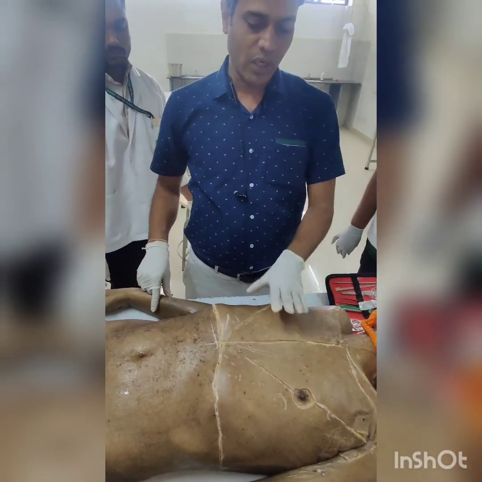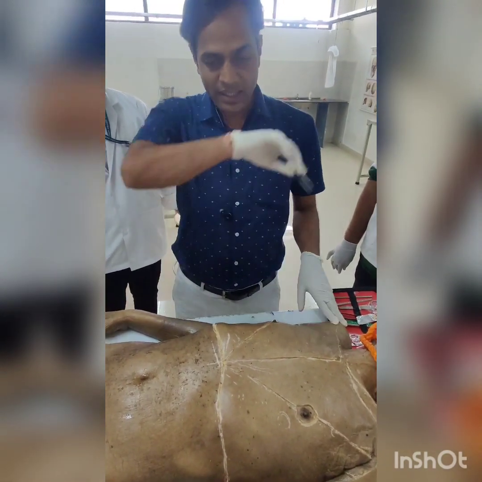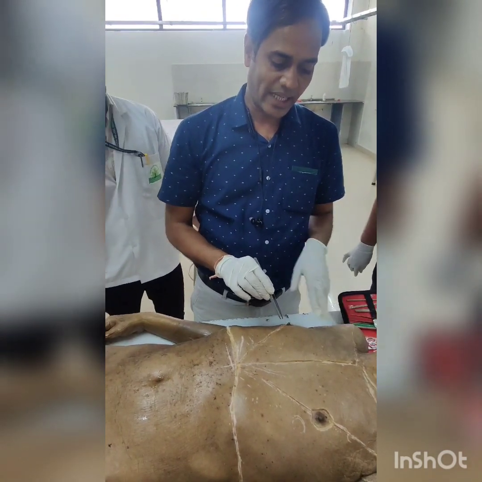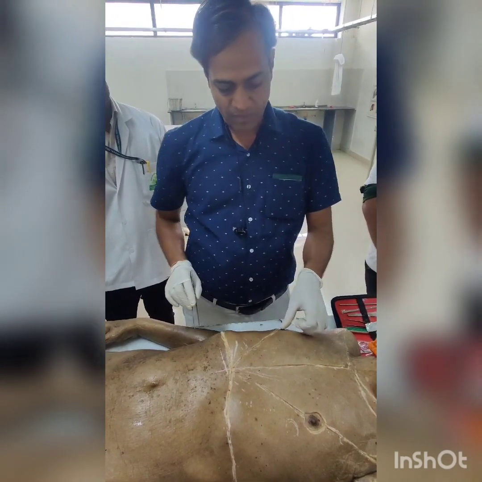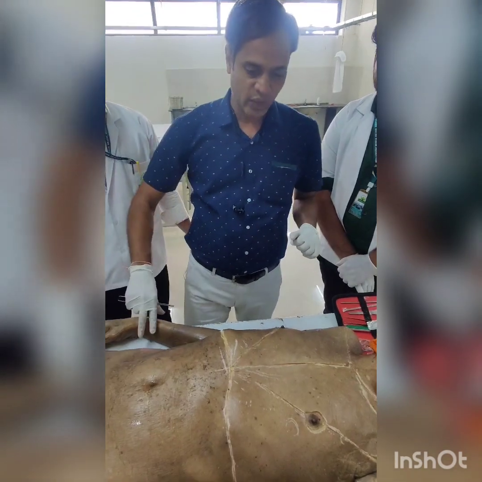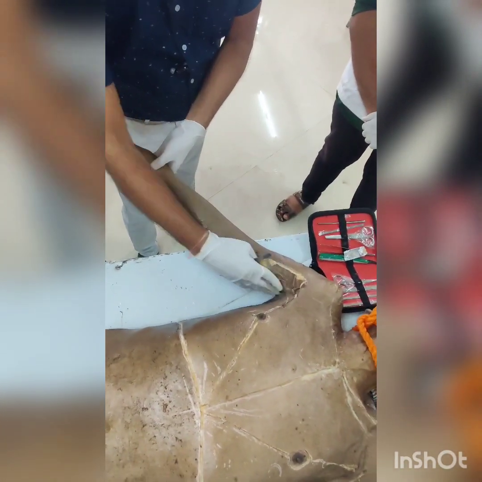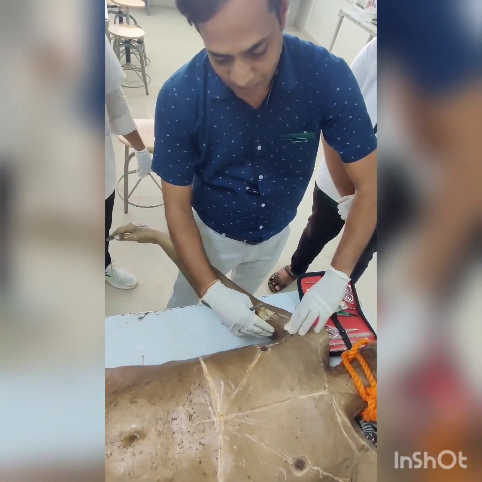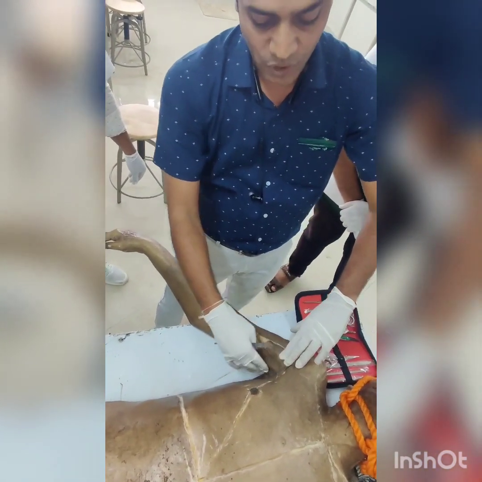After that, one more landmark is the nipple. The nipple is part of the breast, which lies at the level of the fourth intercostal space. After that, we are going to appreciate one more anatomical landmark, the axilla, or armpit. It is a pyramidal shaped space which lies between the upper part of the thorax and the upper part of the arm.